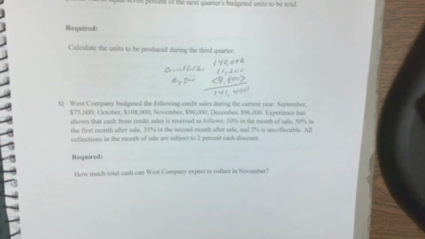West Company budgeted the following credit sales during the current year. September 75,000, October 108,000, November 90,000, December 96,000. Experience has shown that cash from credit sales is received as follows: 10% in the month of sale, 50% in the month following sale, and 35% in the second month after sale. 5% is uncollectible. All collections in the month of sale are subject to a 2% cash discount. How much total cash can West expect to receive in November?